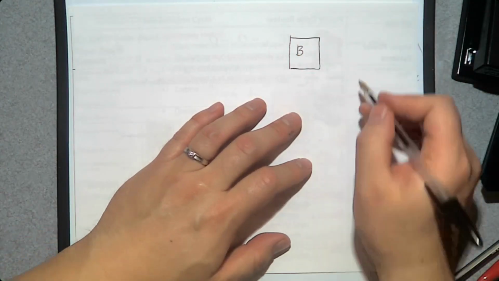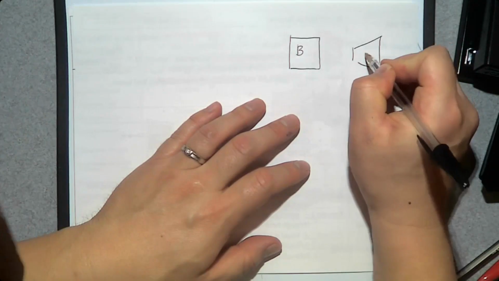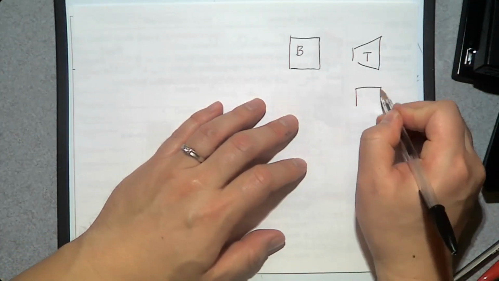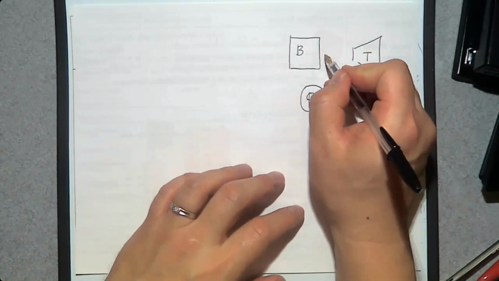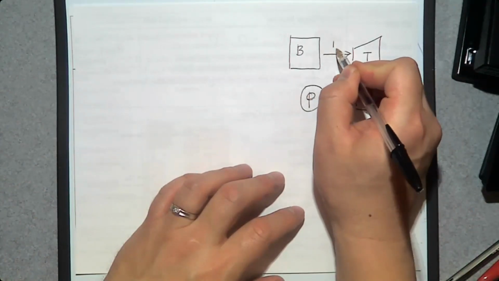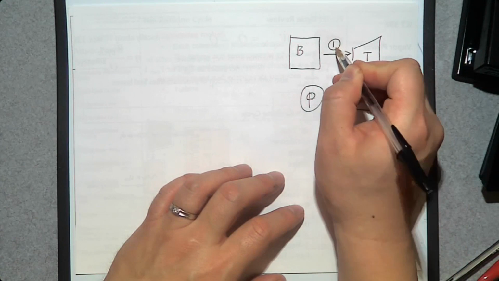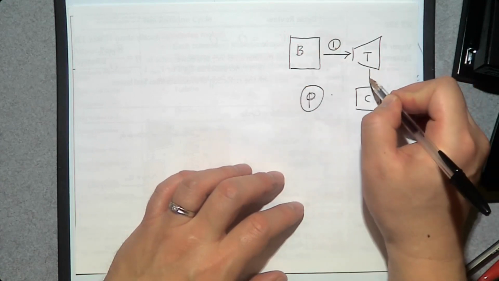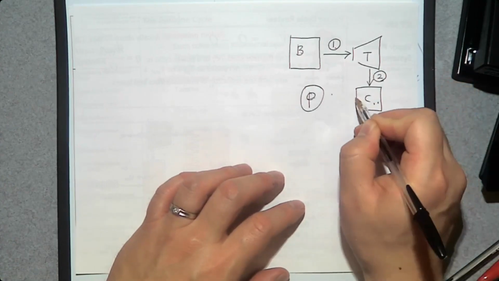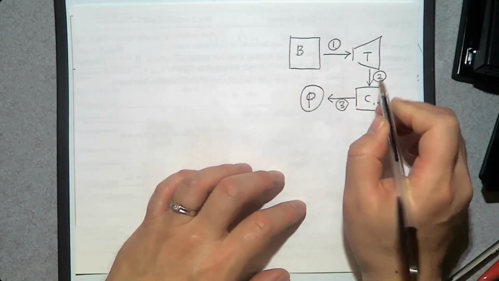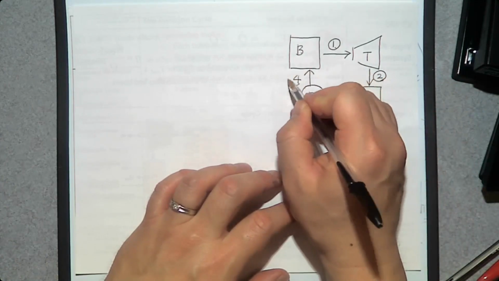So we have a boiler, we have a turbine, we have a condenser, and we have a pump. For each component, we have one inlet and one exit. The inlet of the turbine is number 1. This is also the exit of the boiler. The exit of the turbine is number 2, which is also the inlet of the condenser. And the same goes on, number 3 and number 4.